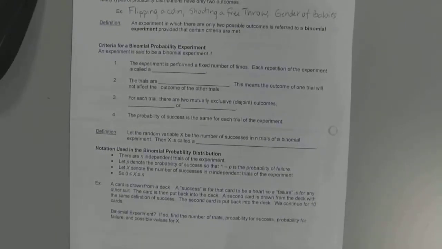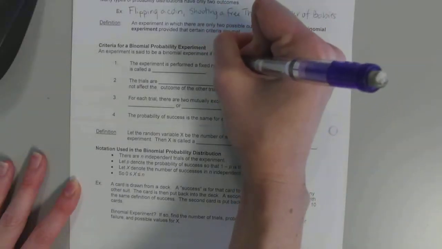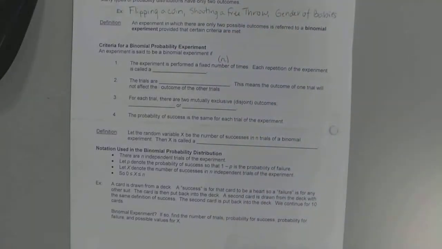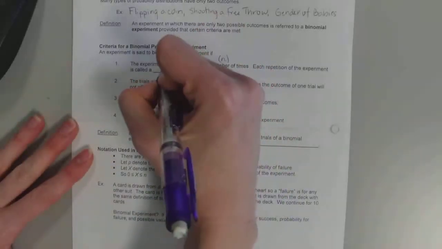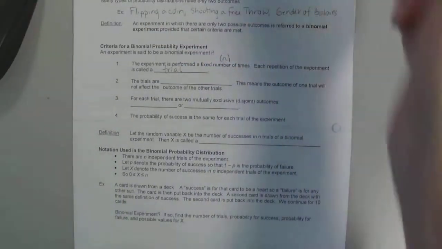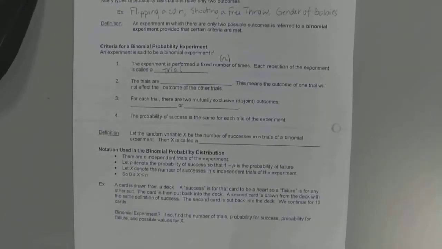The first one is the experiment must be performed a fixed number of times. So you must know your N, guys. You can't just say, I'm doing this forever, or I did it a lot, and you didn't specify how much a lot is. You have to know your N. Each time you do the experiment, it's called a trial. It's basketball season rolling around, so say we're shooting free throws. Each free throw you shoot would be considered a trial. If you shot 10 free throws, your N would be 10. You had 10 trials.